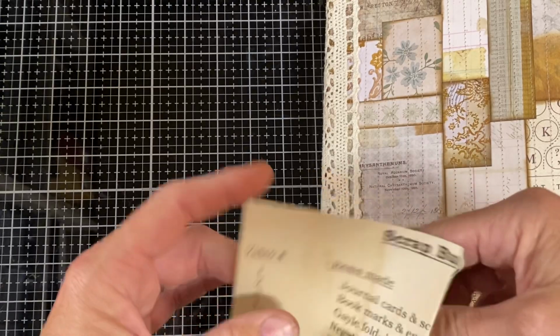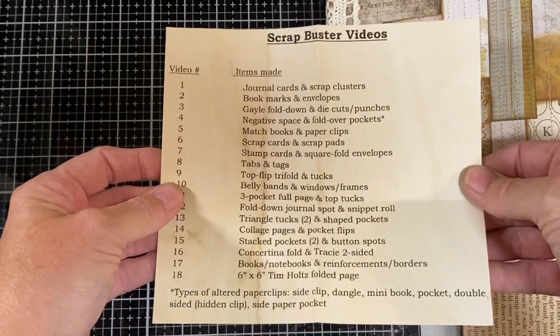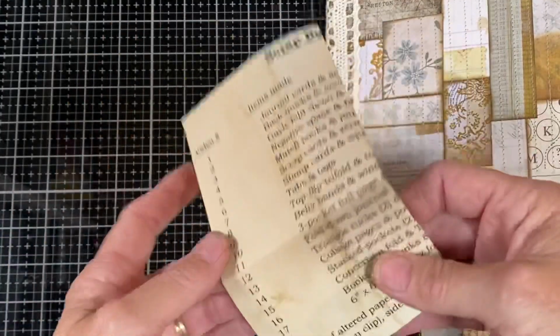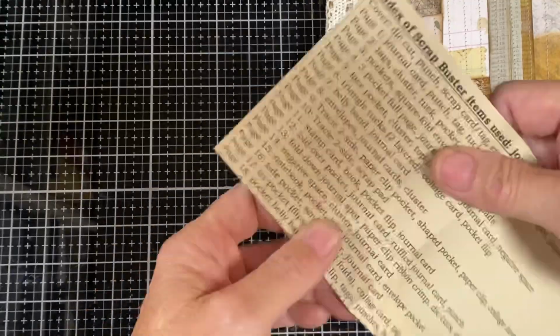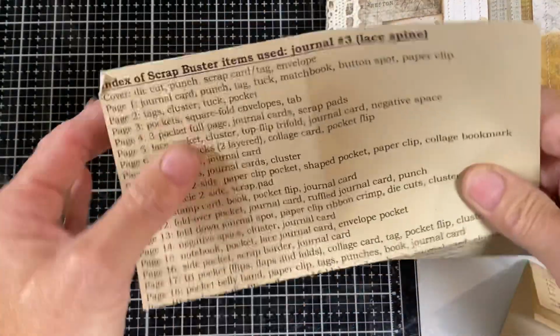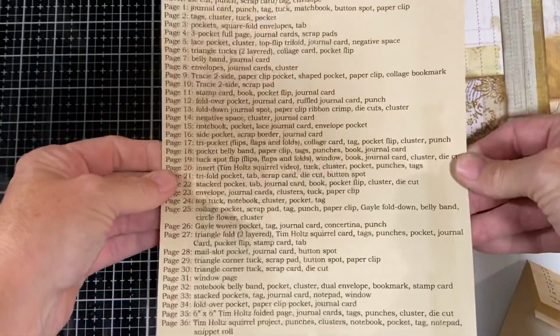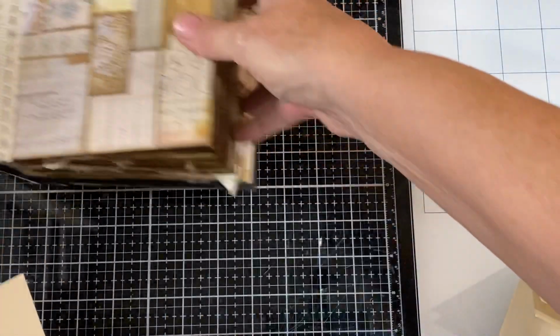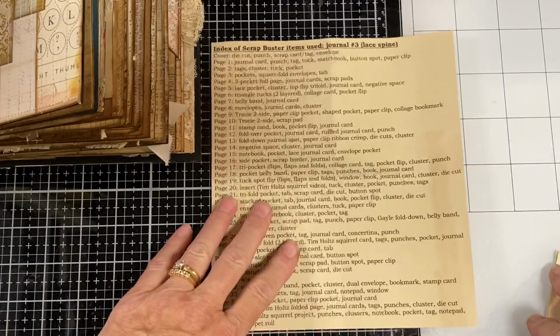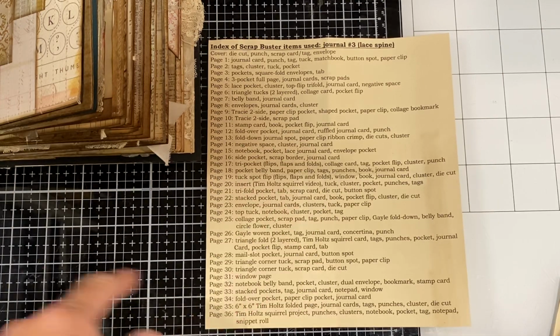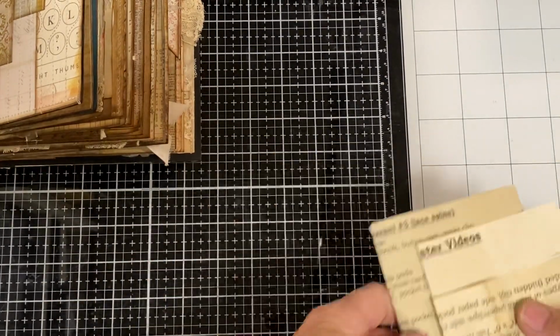I guess I don't really need to do this because if you took a screenshot of the Scrap Buster videos, that would have been on the other one, for those wanting a screenshot. And then here is the index of the different items, and they are more similar to journal number 2, but slightly different. So I'm going to move that to the side and put that down so you can screenshot that if that's what you're wanting to do. And again, all the different items you find on the page and each page number. All right, I'll put those in the end.